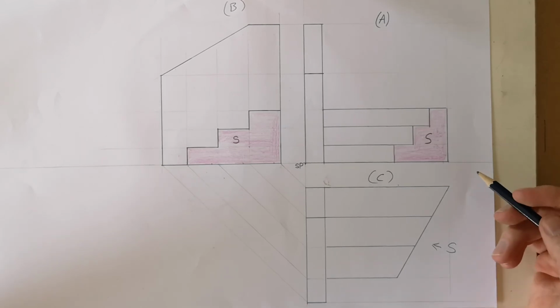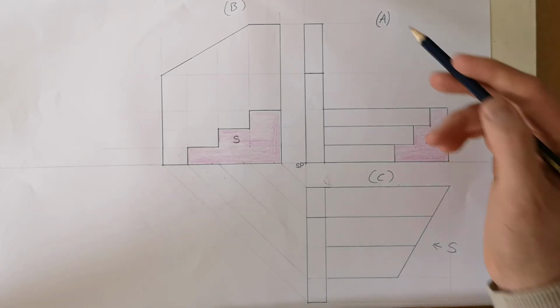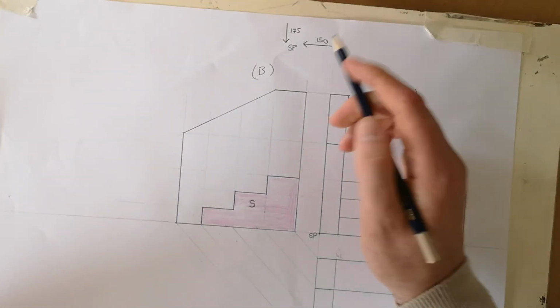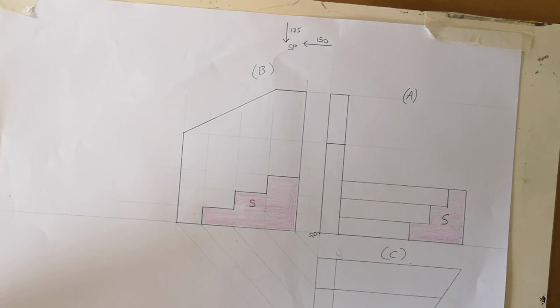So for today, all I want you to get done before the next class is get A, B and C done using my starting point, which is down 175 and it's in 150 from the right hand side.